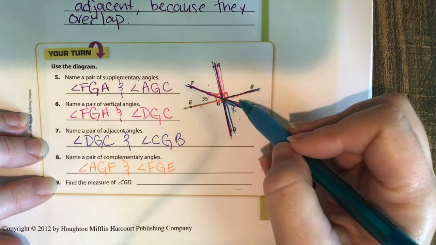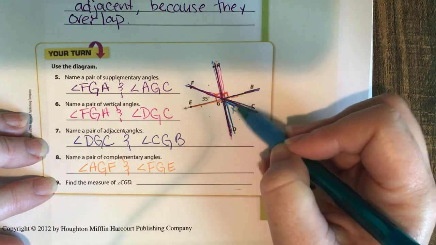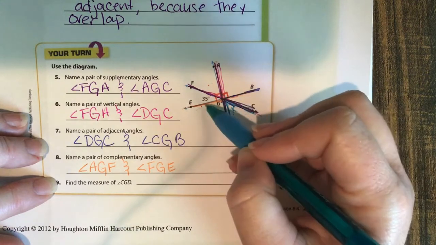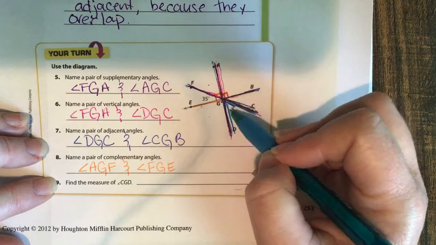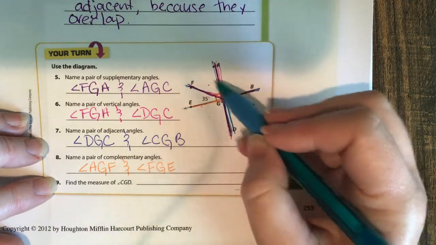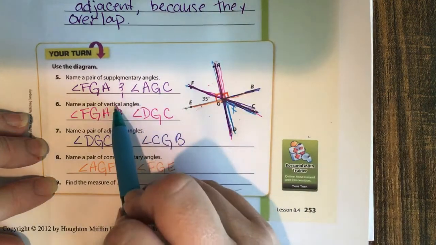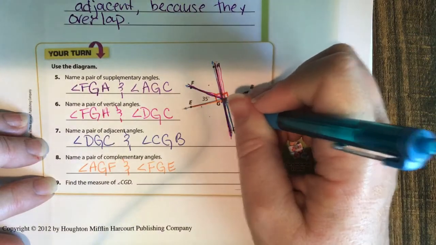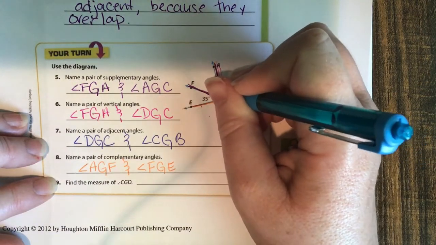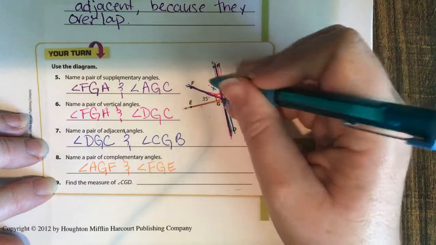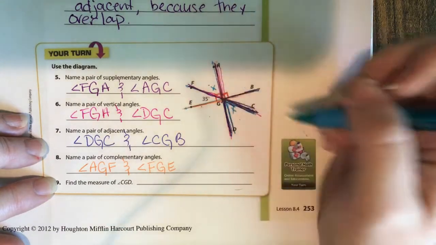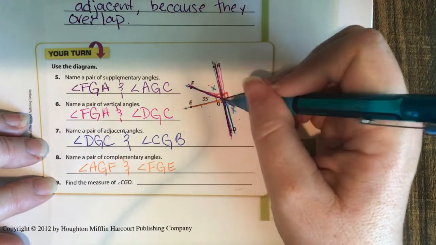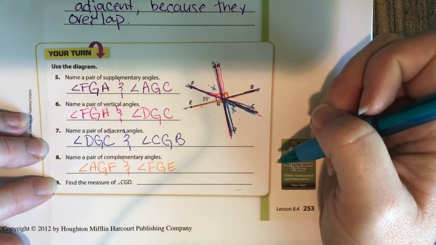Well, I don't have this angle, so I can't do supplementary. I don't have this angle. I can't do complementary, and I can't do supplementary. So I got to go across, which means we got to look for vertical angles. So this one is vertical to this one, right? This is the one that's across from it. These two are vertical. So this is the X that I'm looking for. Since these two are vertical, they both are congruent.